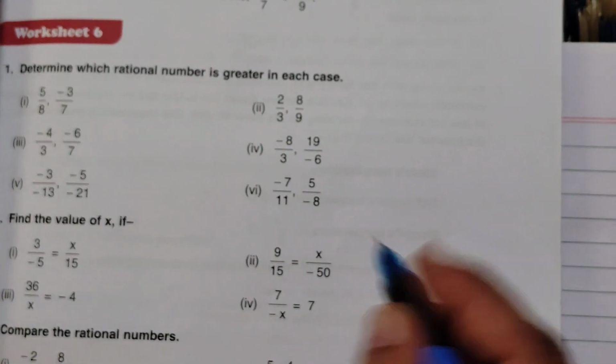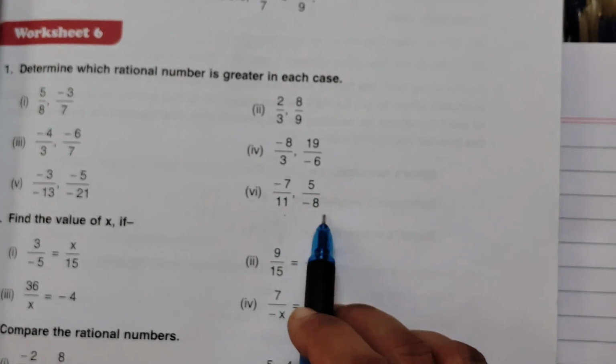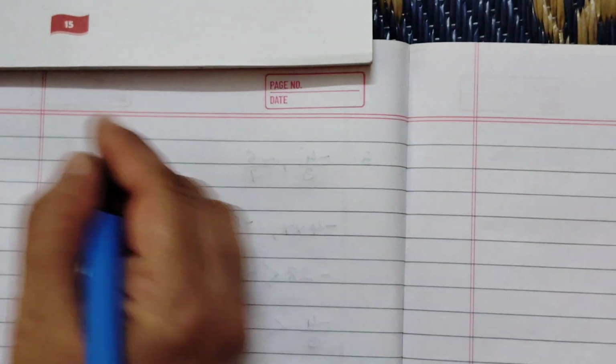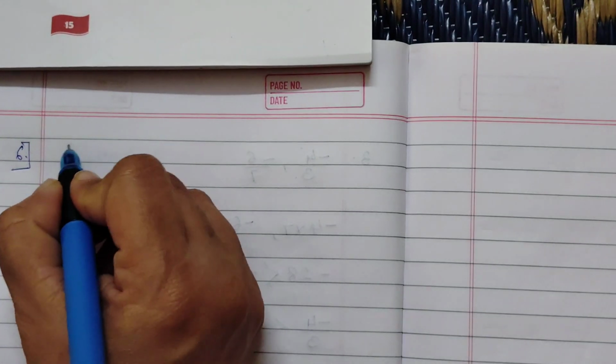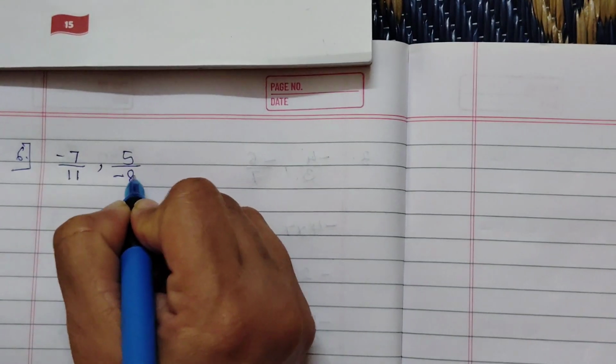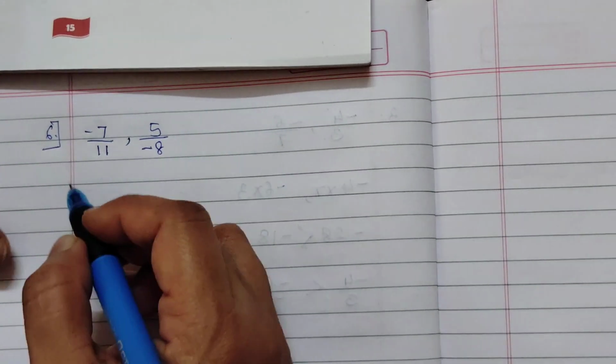Sixth one: minus 7 upon 11 and 5 upon minus 8. Again cross multiply.